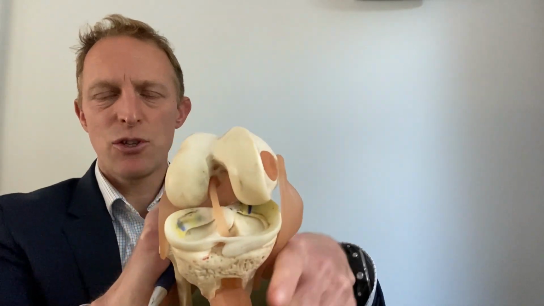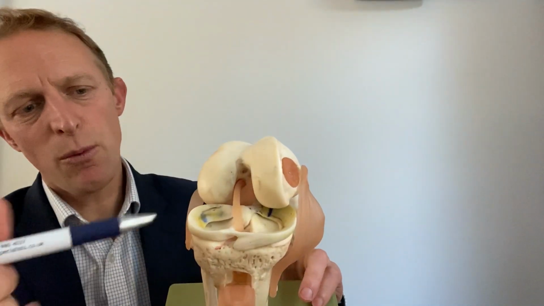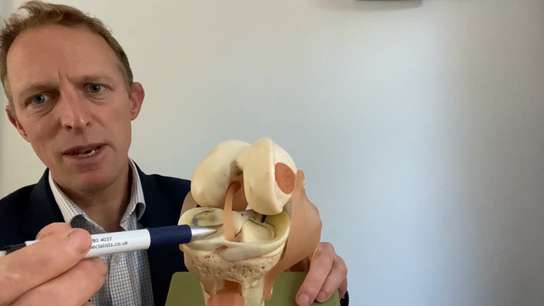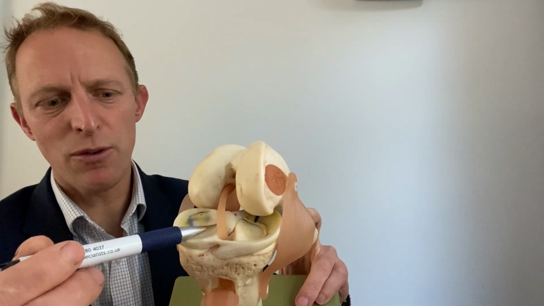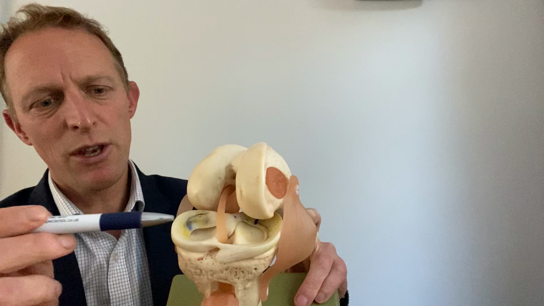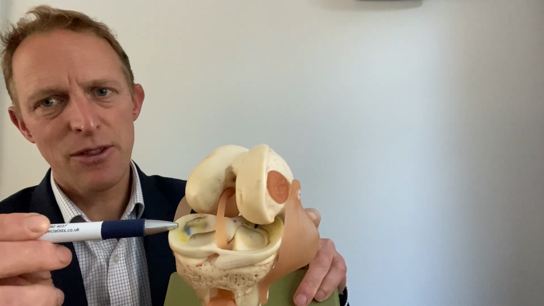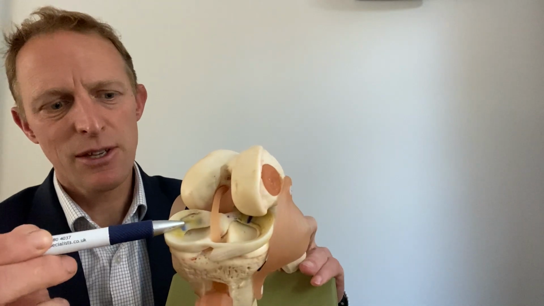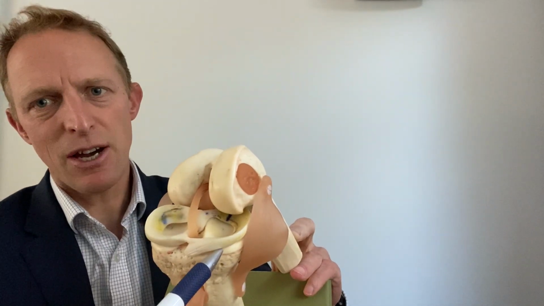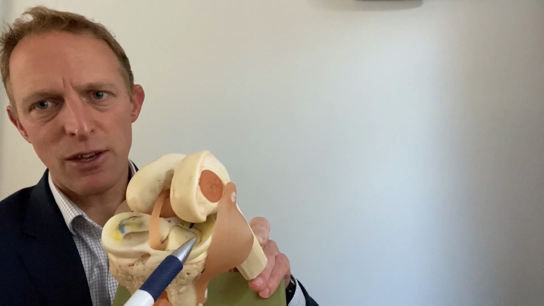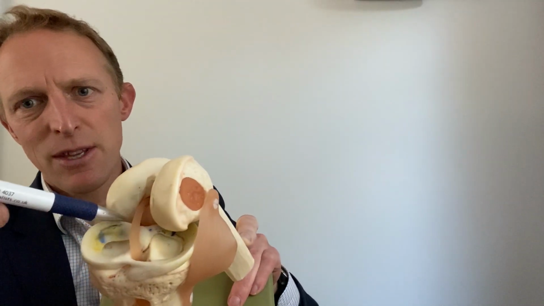Moving to the inside of the knee, we have these two structures which sit on top of the tibia. These are called the menisci. These are the shock absorbers of the knee. There is one meniscus or shock absorber on the lateral or outer side of the knee. This is the lateral meniscus. And there is one on the inner side of the knee or medial side of the knee called the medial meniscus. These are C-shaped rings of fibrocartilage that can frequently be torn or damaged.